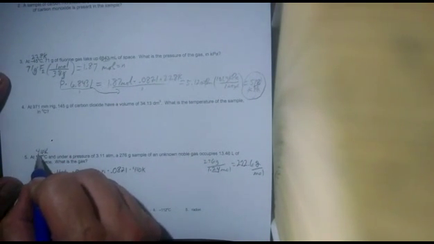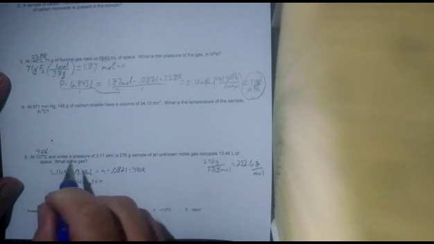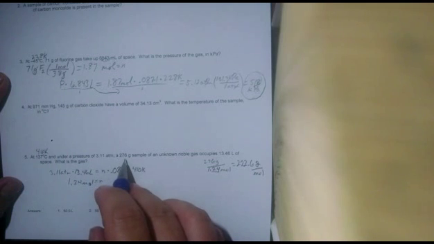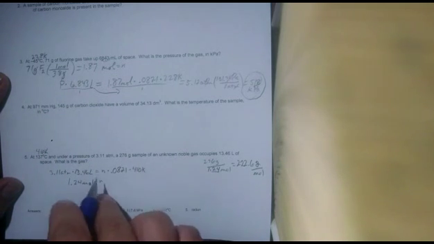I'll add 273 to that and get 410 K at a pressure of 300.11 atmospheres. That's great. A 276 gram sample. Now this can't use grams, so there's going to be a little bit of a wrinkle to this. Let's see what happens. Of an unknown noble gas, oh boy, they're going to ask me to identify this gas.